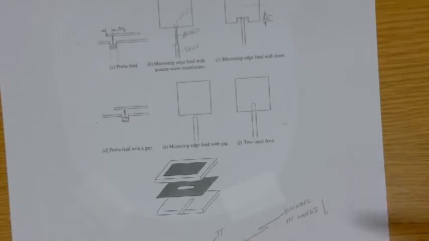Because we may want this. This is not 50, and we want the input impedance to be 50 ohms. So then we can figure out how to place the probe. And also, why does that happen? Why does it change as you go back?